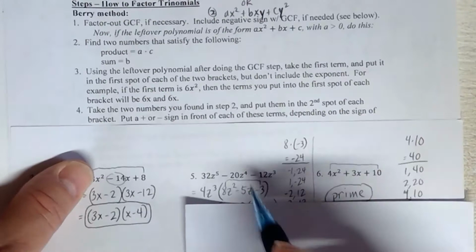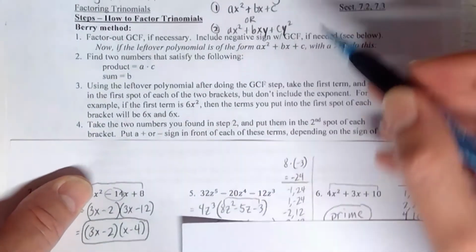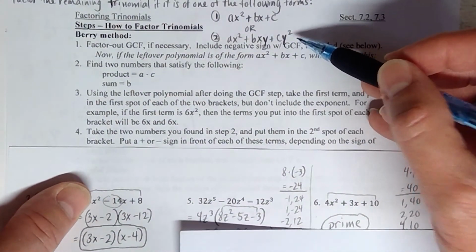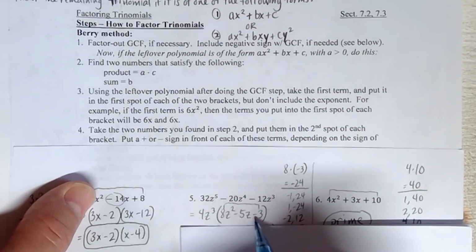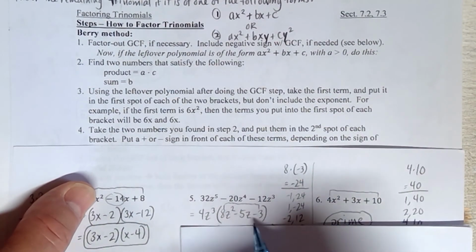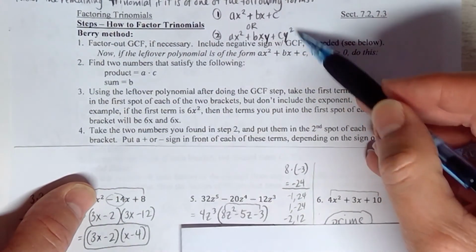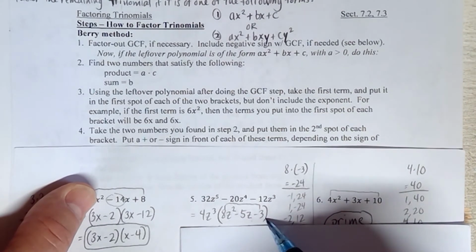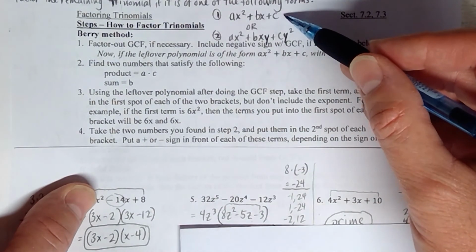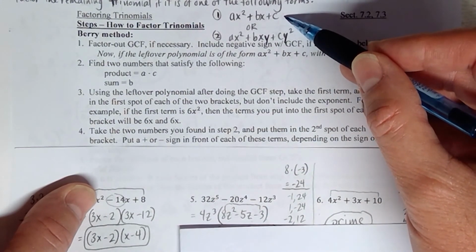Okay, so the fact that it's not currently in the correct form, one of these two forms, that's not important because you haven't done the GCF yet. Once you do the GCF, then look at the remaining trinomial. If it's now in one of these two forms, which it is, because it's z squared, z to the first, and no z at all, same thing as this one here, now it's okay to try to factor it.